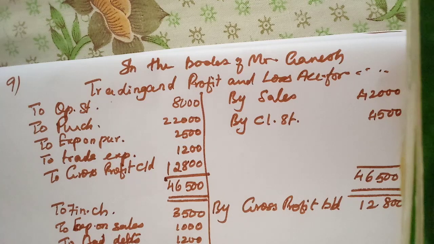7, 13, 14, 20, 26, 28, balance 2, 5, 6, 7, 8, 8 plus 4, 12. Net profit is correct, 4,200.